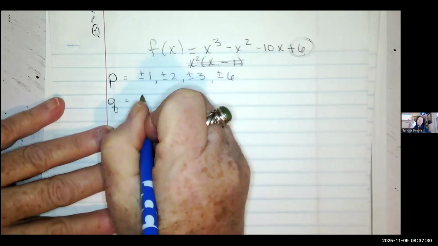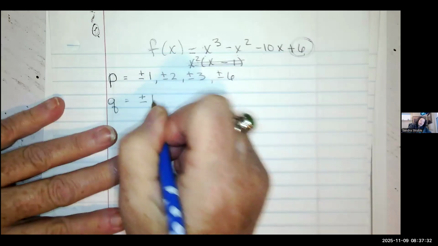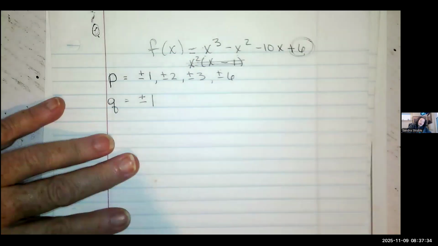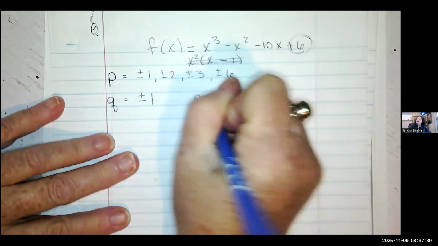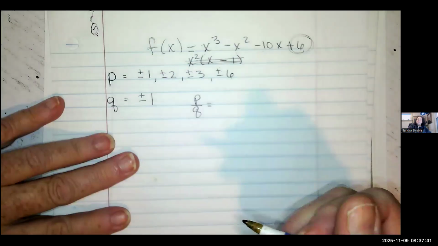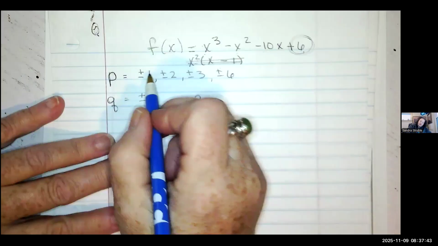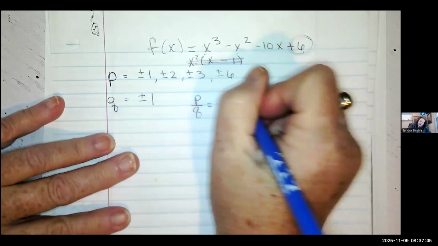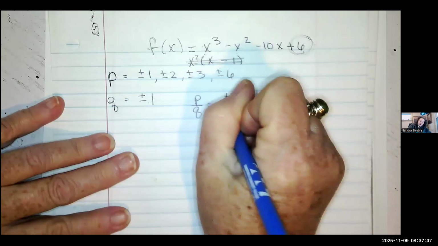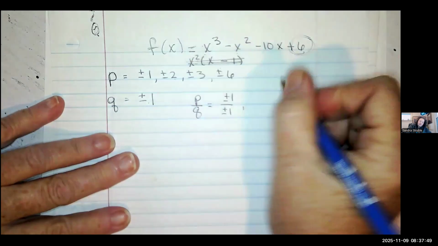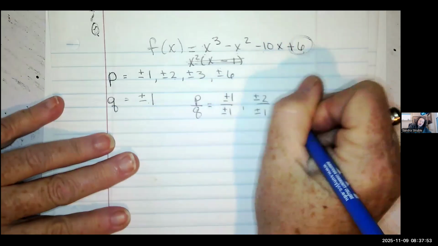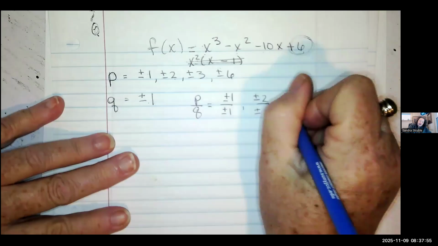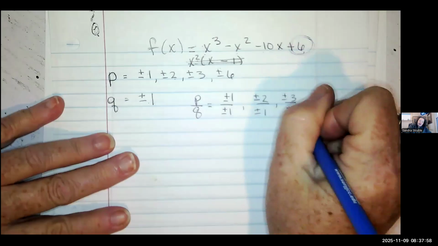So now I put on P over Q and find all of the different options. So plus or minus 1 over plus or minus 1, plus or minus 2 over plus or minus 1, plus or minus 3 over plus or minus 1, and lastly, plus or minus 6 over plus or minus 1.